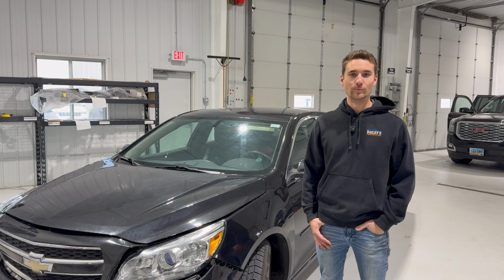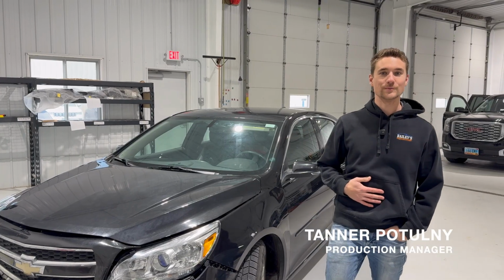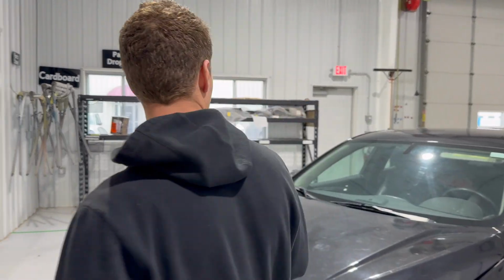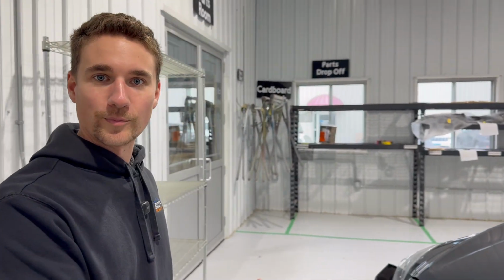Today at Bailey's, we're gonna go over blueprinting. So my name's Tanner, I'm the production manager here. And we're just kinda gonna go over what our process is for labeling everything on a vehicle when we get into it and what we're gonna do on the repairs.